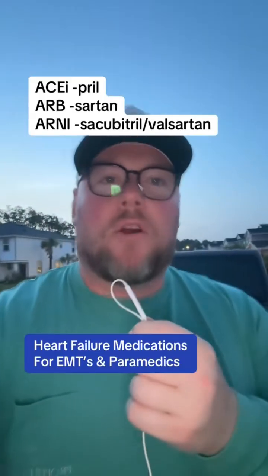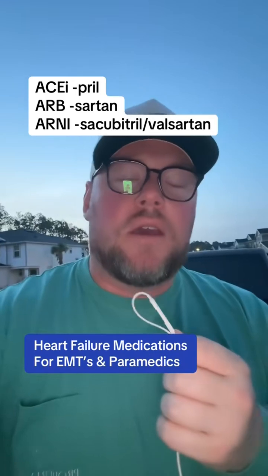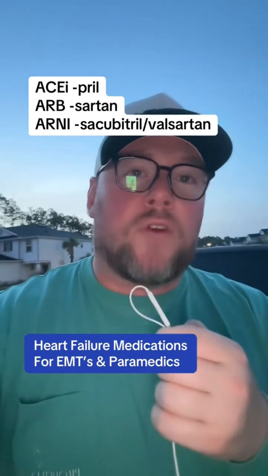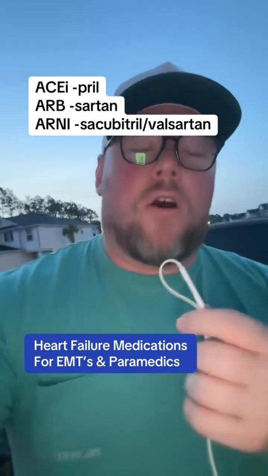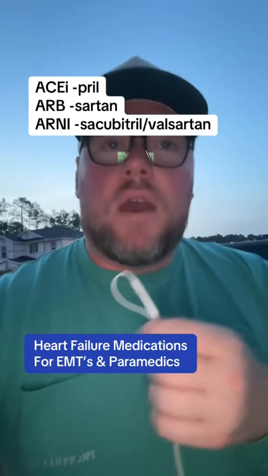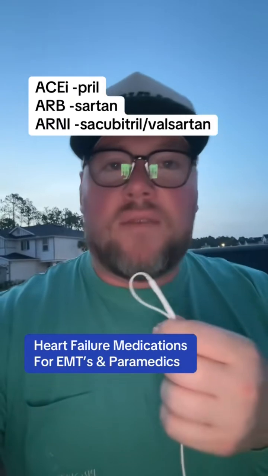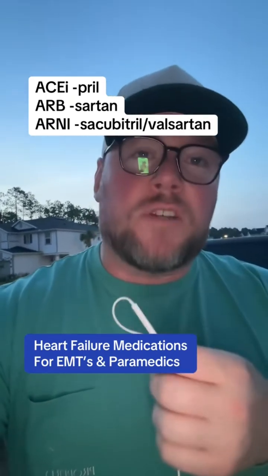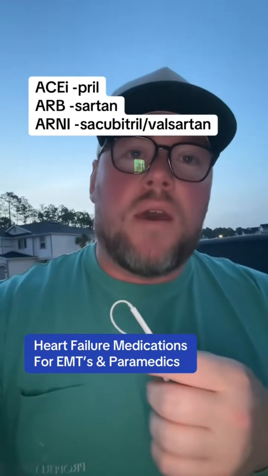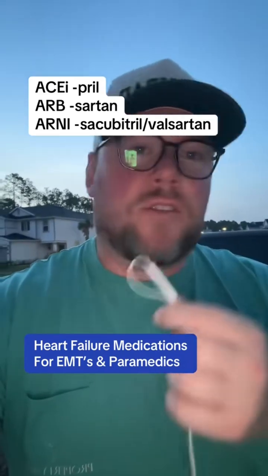Looking at our ACE, ARBs, and ARNIs, or your RAS inhibitors basically, you have your angiotensin converting enzyme inhibitors, or ACE inhibitors. They have a PRIL ending. If you have an ARB, or angiotensin receptor blocker, that's going to be an ARTAN kind of ending. And then if you have an ARNI, it's going to be a combination of 2 drugs, but basically Entresto is the brand name, and it might say sacubitril valsartan or something like that.